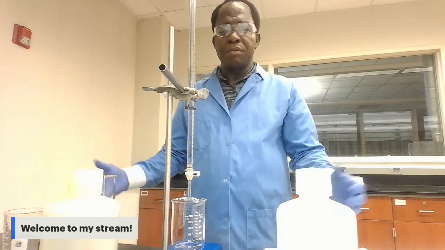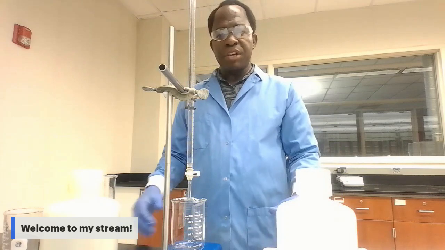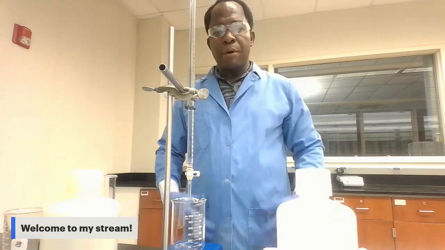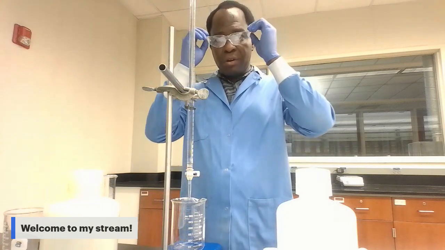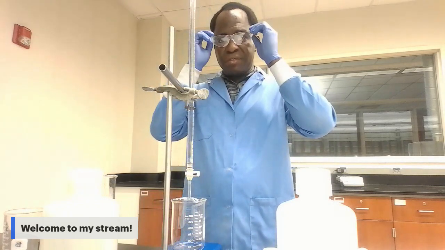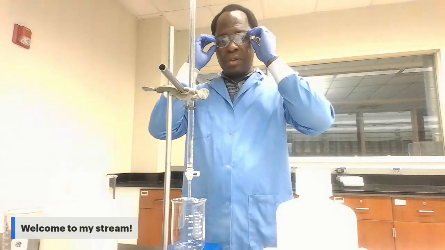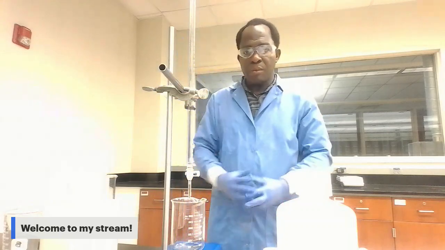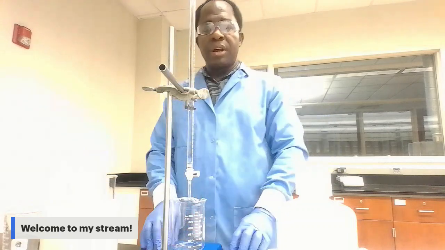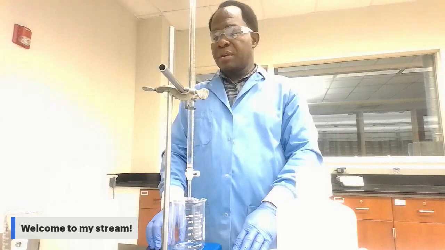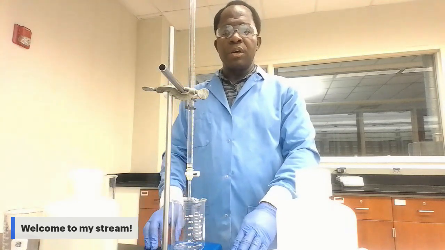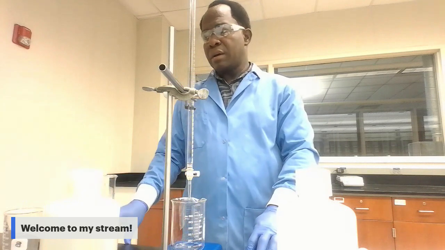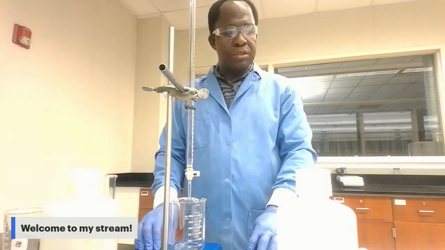Before you start this lab, you have to make sure you have your lab coats on, your safety goggles on, and shoes completely covering your toes. Make sure you have those on during the whole lab procedure.